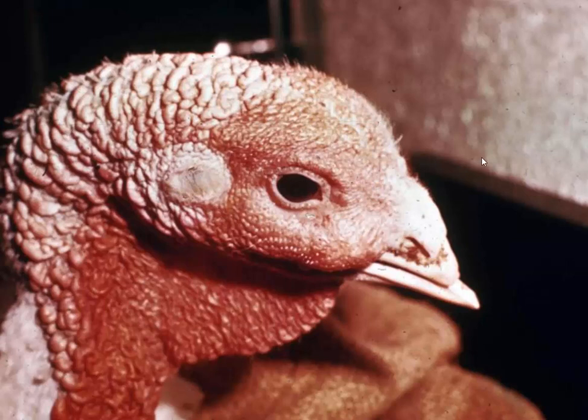I'm going to actually give you 3. One of the classic causes of this is a disease called infectious sinusitis, which is generally associated with infection by Mycoplasma gallisepticum. In some parts of the country, including this part of the country, you can also see Mycoplasma synoviae cause a very similar lesion. So that's 2, but I'll lump those together as one.